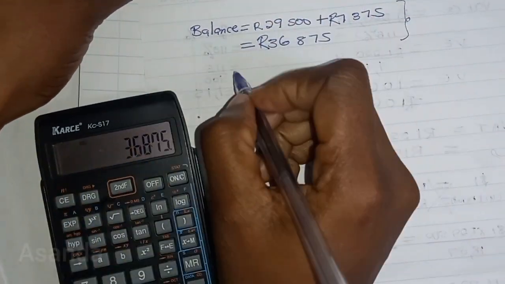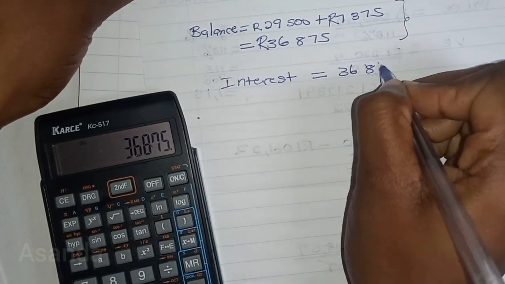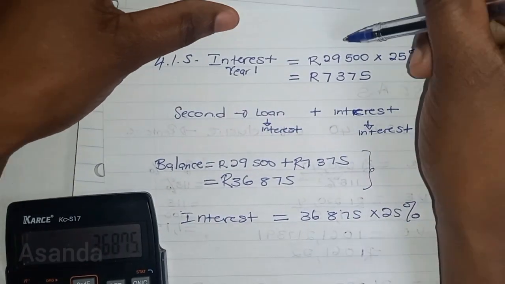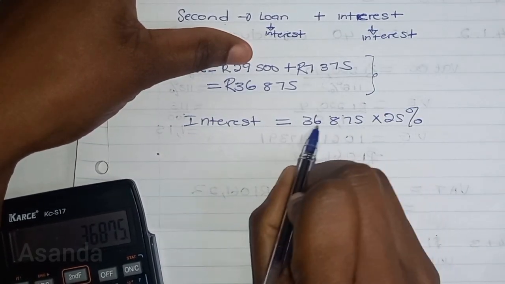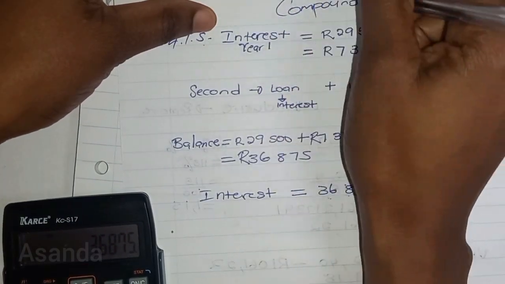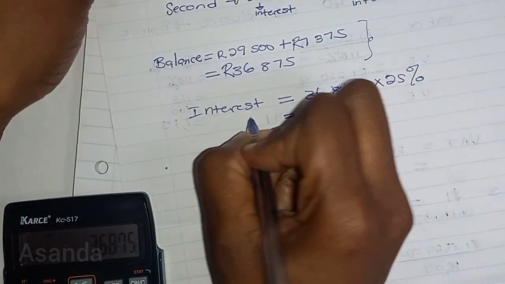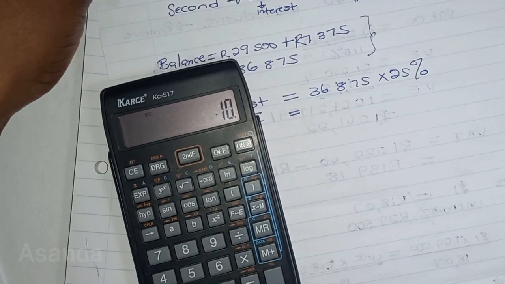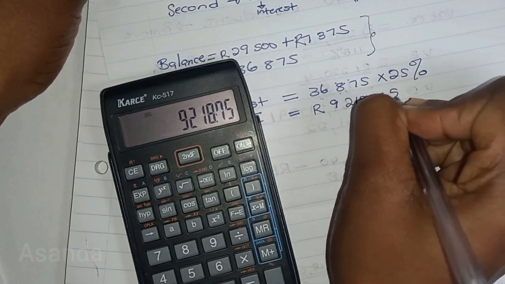Then we're going to calculate the interest for year 2, which is now interest equal to 36,875 times 25%. Now before we continue, let's check at year 1. Year 1, there was only this loan amount. We calculated interest, we got there. Year 2, see how the money we're calculating interest for has changed. Now this is called compound interest, right? Okay, interest in year 2. We're now going to multiply this by 25 divided by 100. So the interest in year 2 is 9,218 rands and 75 cents.